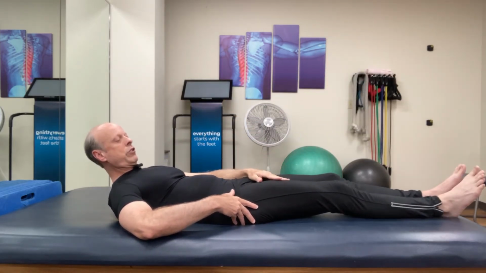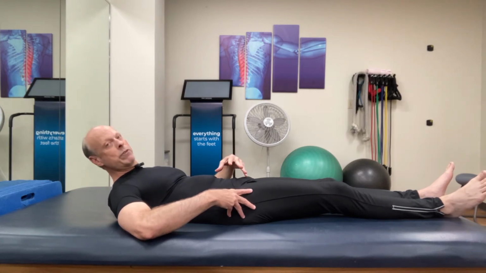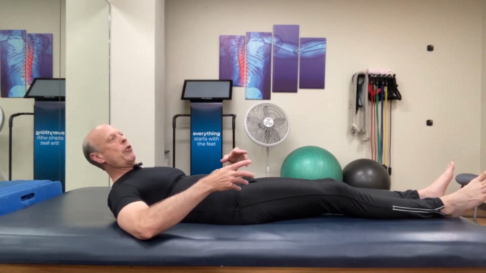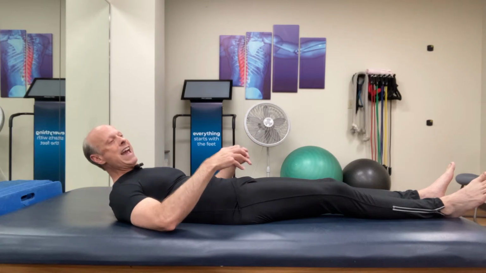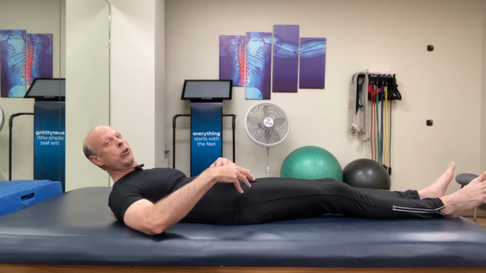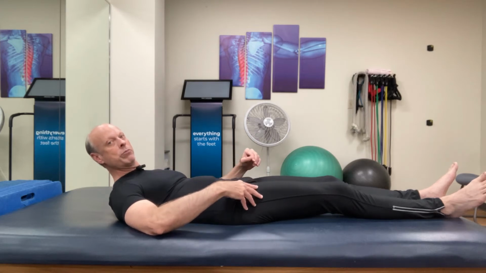And once you've stretched the first side, it's always good to stretch both sides, even if only one side is symptomatic. Not only do we not want to leave things uneven, but neurologically speaking, stretching both muscles will actually loosen up the tight muscle more than just stretching the one that causes symptoms.